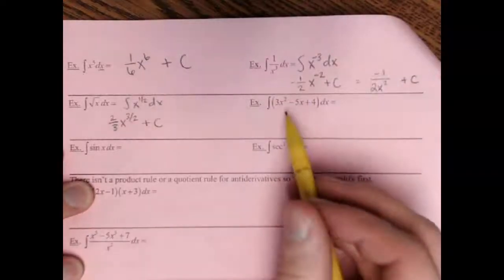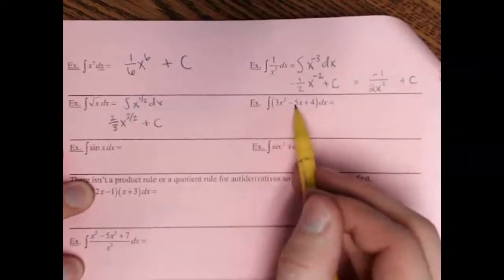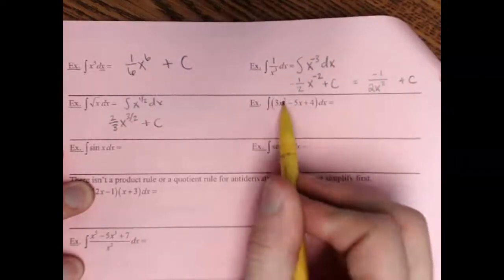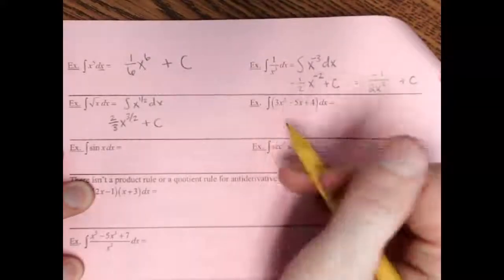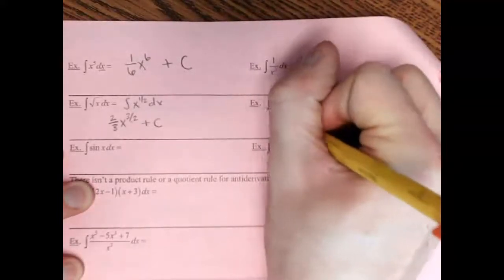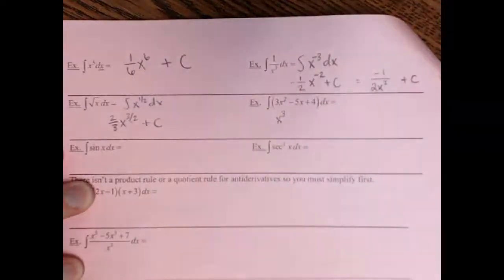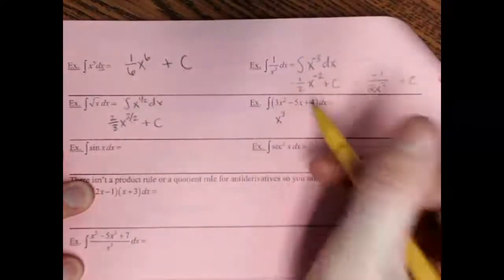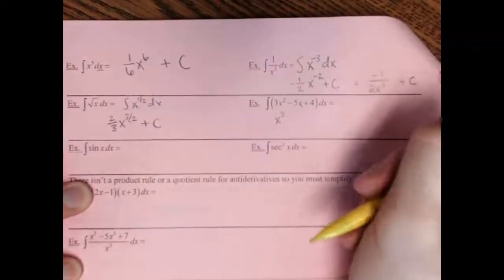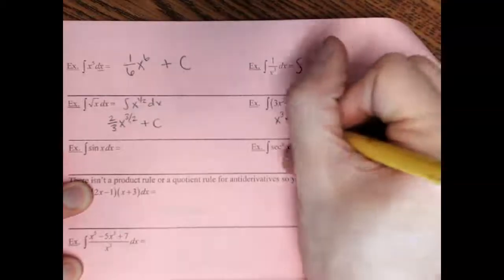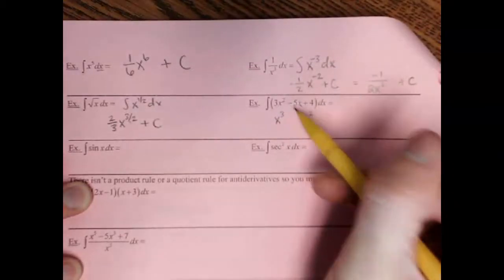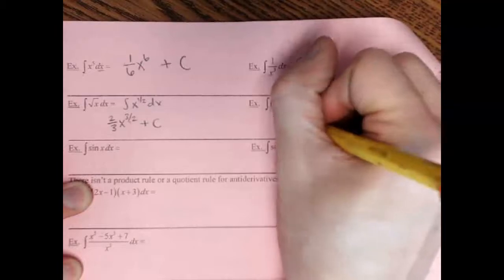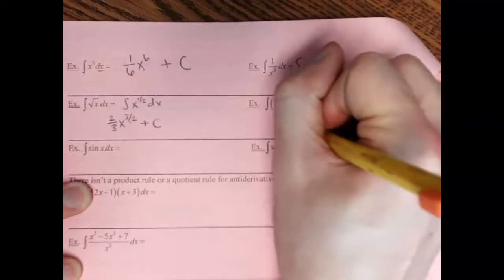Okay, next one, I've got a polynomial. That's okay, just do each piece individually. Add 1 to the exponent, divide by that new number. So the antiderivative of 3x squared would just be x to the 3rd power. Now, if you add 1 to this exponent, it's going to be x squared. And then I would take the coefficient that I had, divide it by this new number. So it's going to be a -5/2.